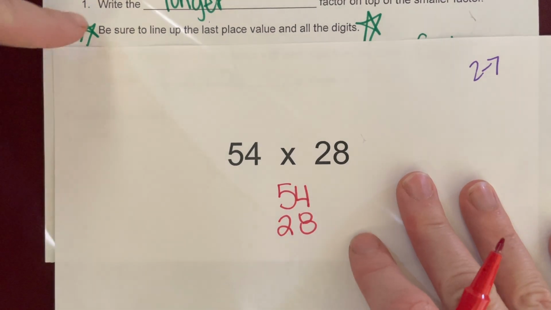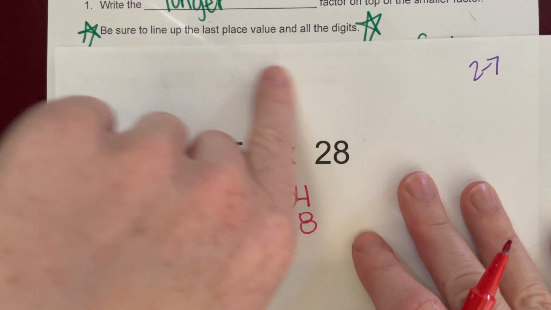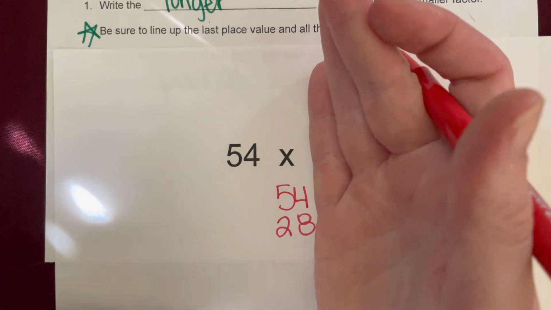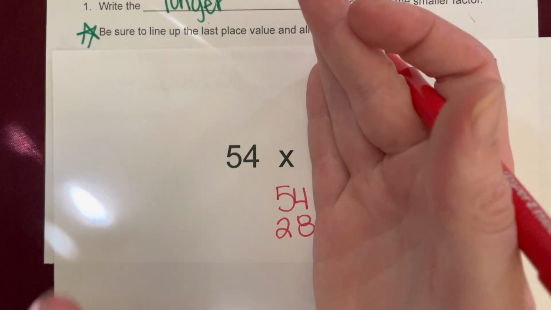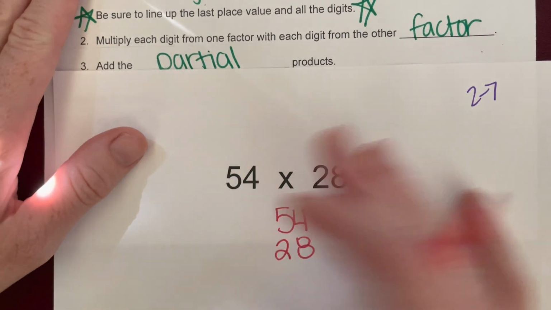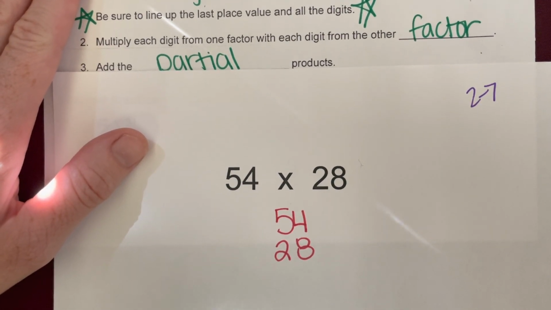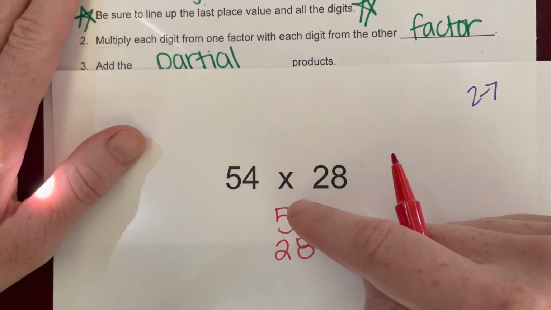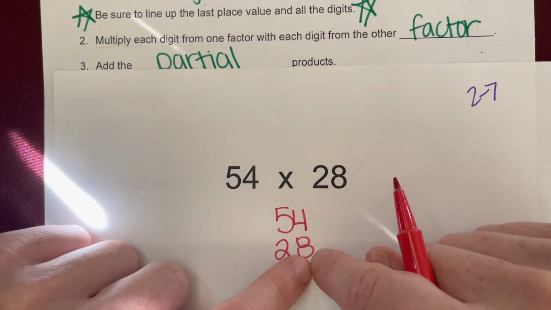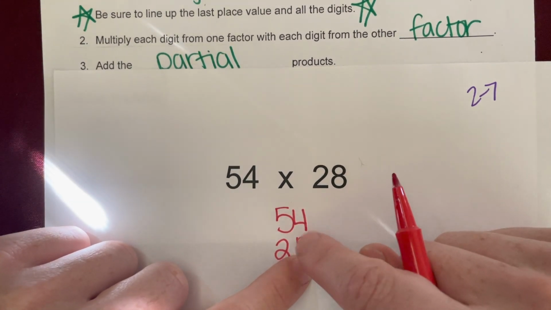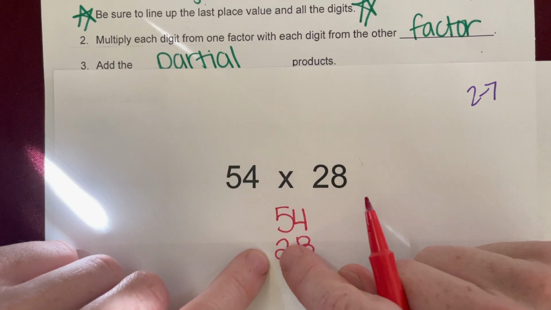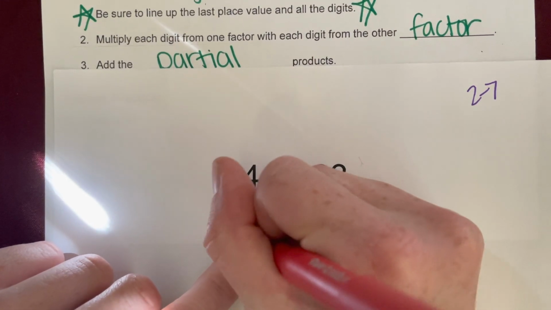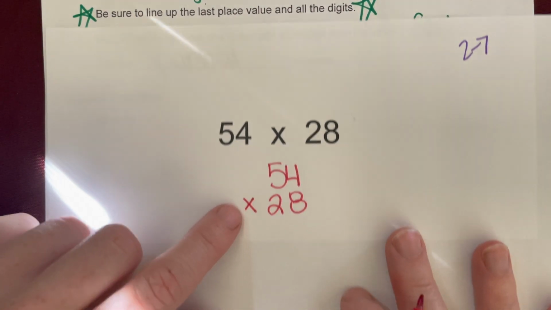Step number 2, I'm going to just read this starred. Be sure to line up the last place value in all the digits. So I look here, they are lined up. So we're good. Okay, so step number 2, multiply each digit from one factor with the digit from the other factor. So this one, I'm going to have to multiply by the 4, and then I'm going to have to multiply it by the 5. This one, I'm going to have to multiply it by the 4 and then by the 5. Okay, so this is where it's going to get a little challenging. So I'm going to put my multiplication sign.